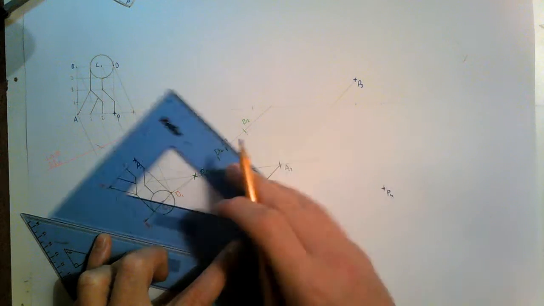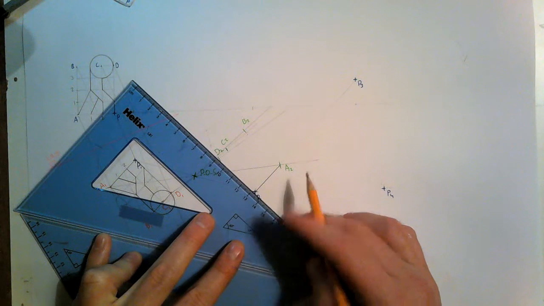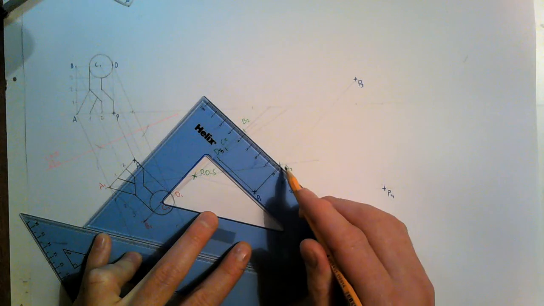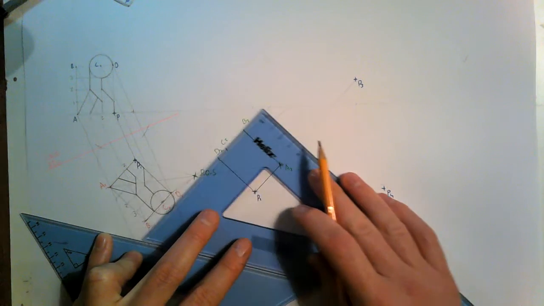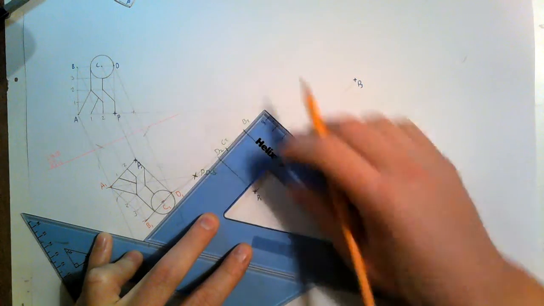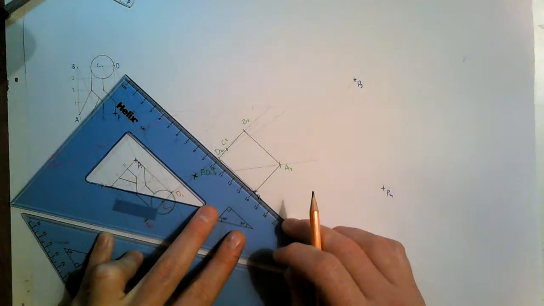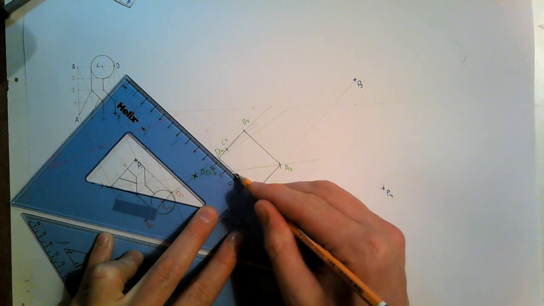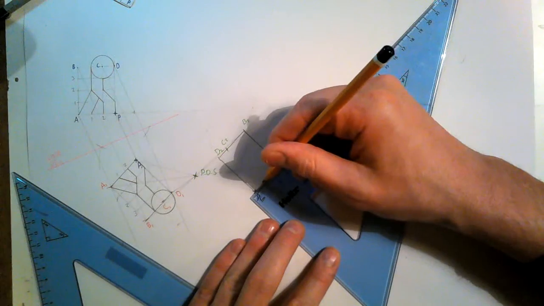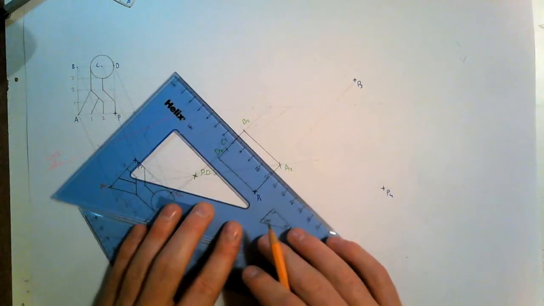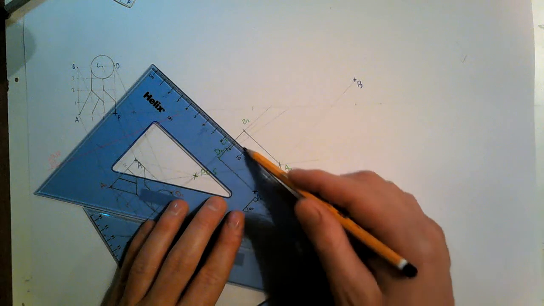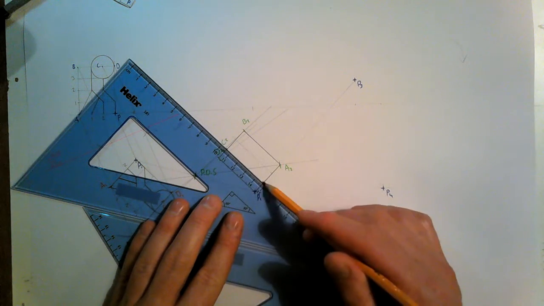A to P, P up to D, A to B, and B back to D through C. Okay, so mark off our grid. Okay, light lines for the grid.